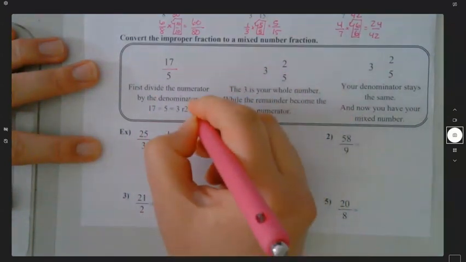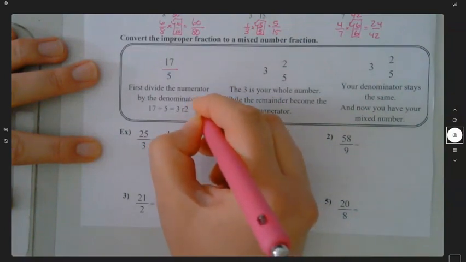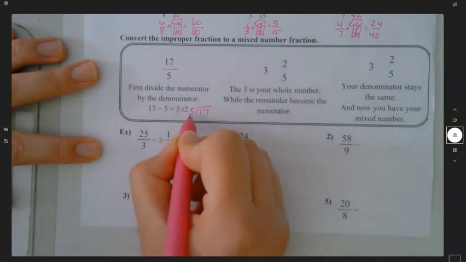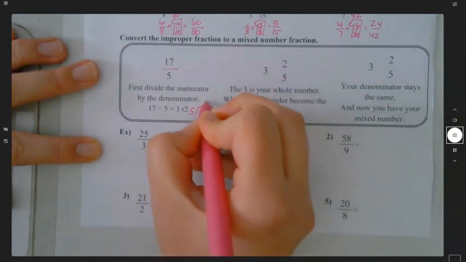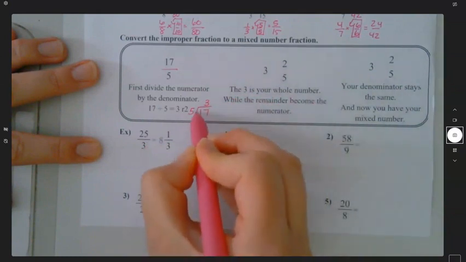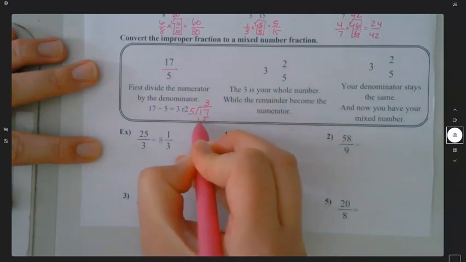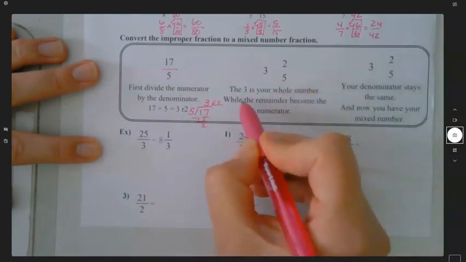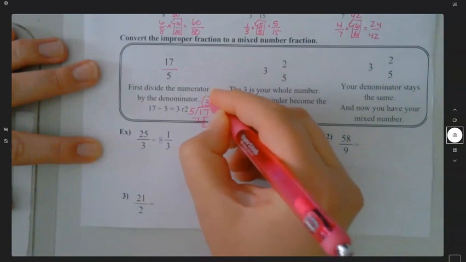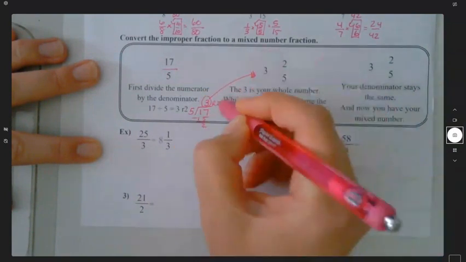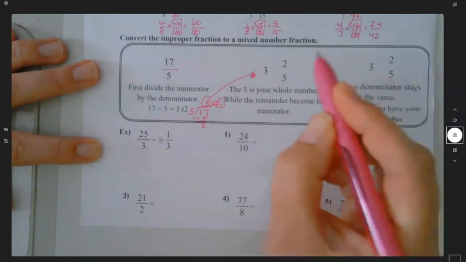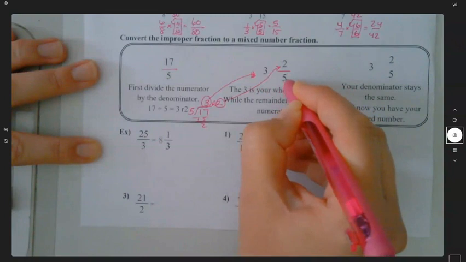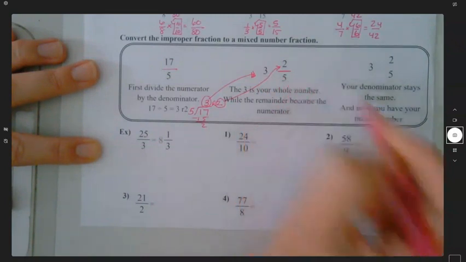You can also set it up this way. For me, this is easier to visualize. So then I'd ask myself, 5 goes into 17 how many times? 3. And then 3 times 5 is 15, which gives me a remainder of 2. Then the 3 from this is your whole number, and the 2 is your new numerator, and then the parts of the whole, the denominator, is always the same.